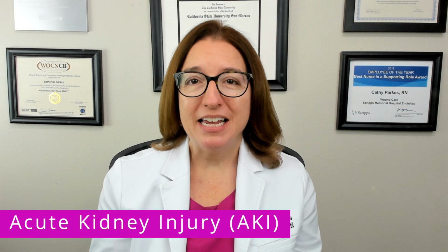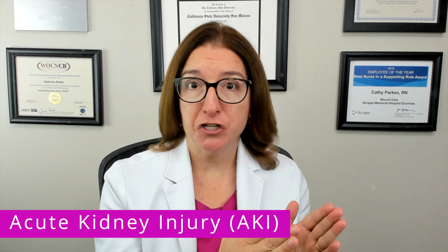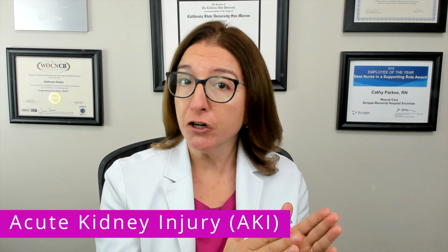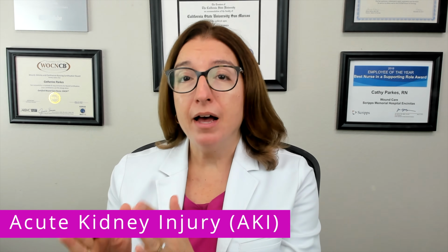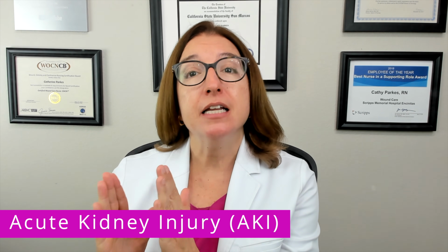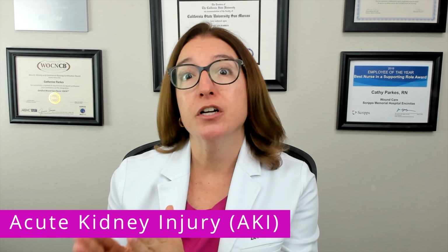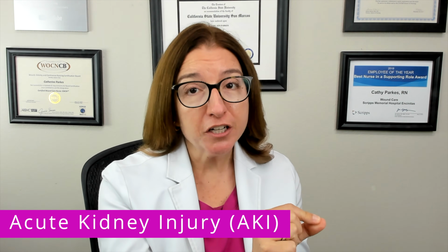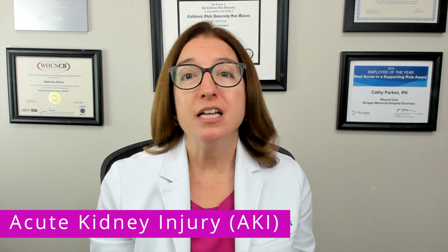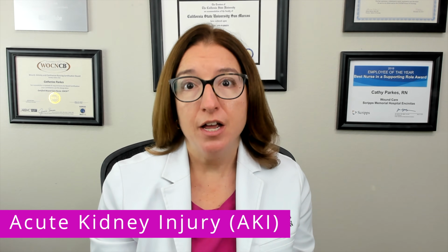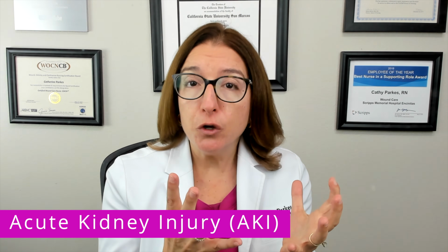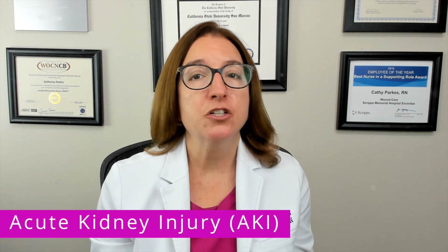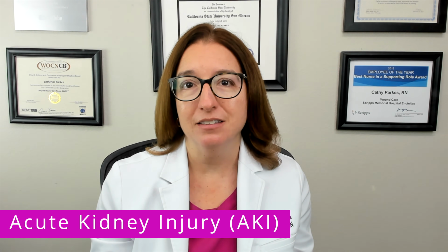Signs and symptoms of AKI include oliguria, so a decrease in urine output during the oliguric phase, followed by polyuria, which is an increase in urine output during the diuretic phase. So during the oliguric phase, because the patient is not urinating very much and is retaining all of that fluid, we will have signs and symptoms of hypervolemia, such as edema and hypertension.